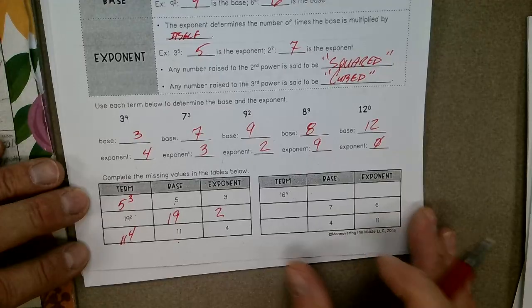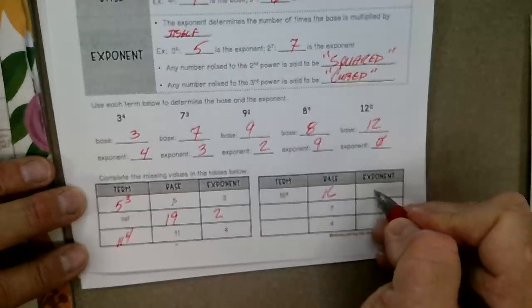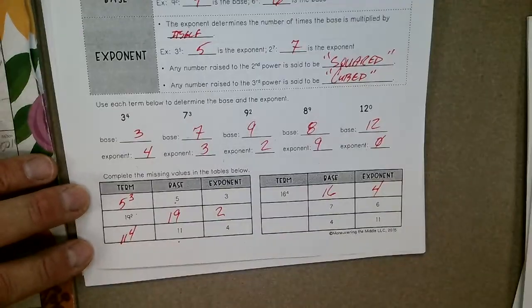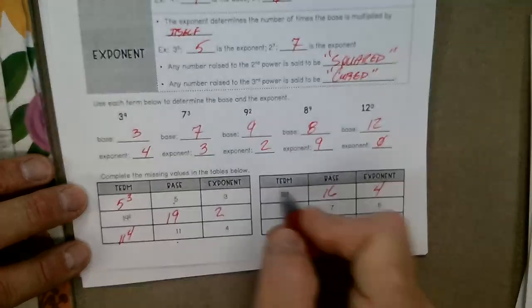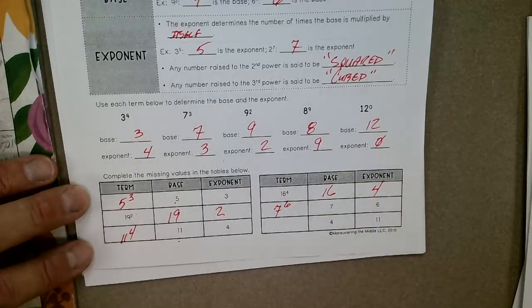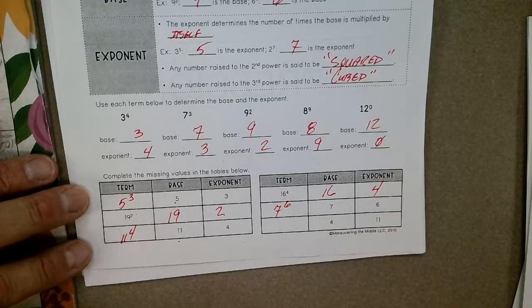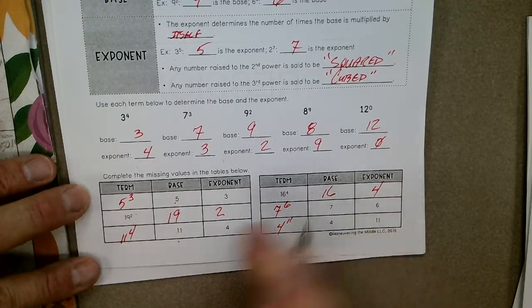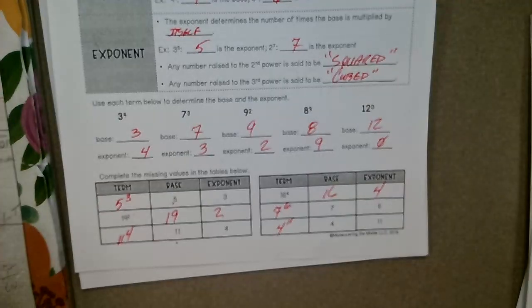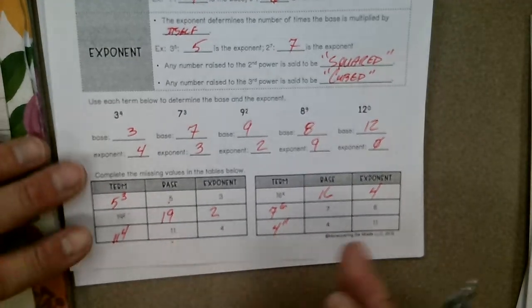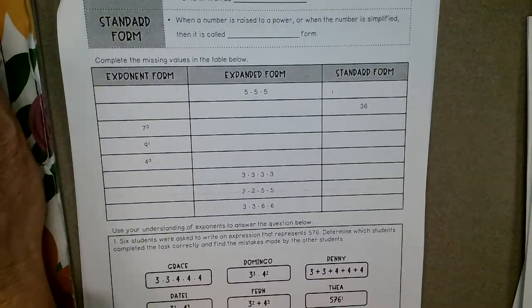Let's continue on. Our base here is 16, our exponent is 4. If we work backwards, our base is 7 and our exponent is 6. And remember, we want to write that 6 a little bit smaller there. Our base is 4 and our exponent is 11. And when we get bigger exponents, we want to use our calculator because the numbers will grow exponentially, if you get my gist there. All right, let's continue on.